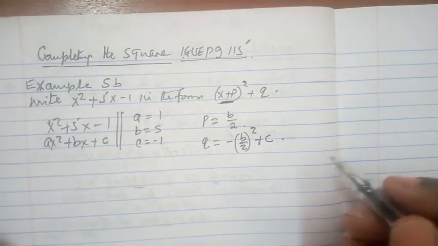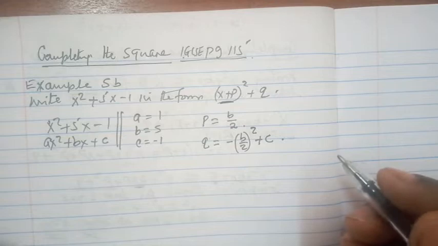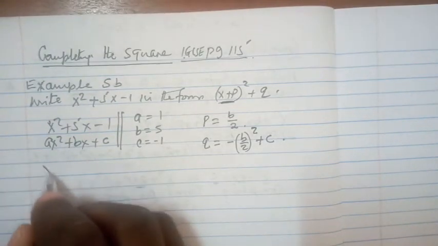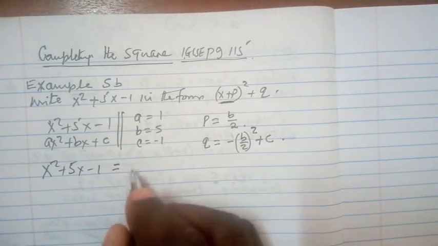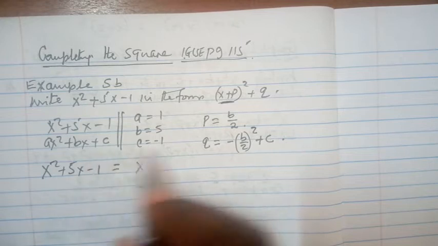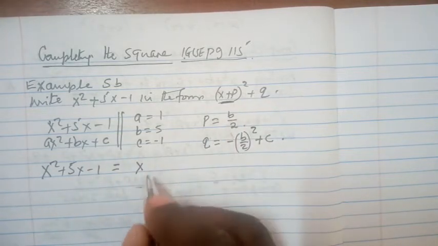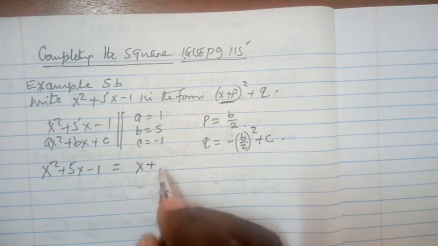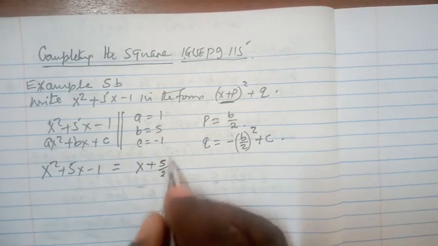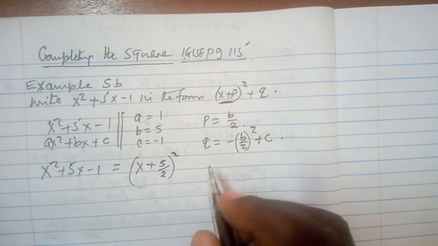So at that point, we expand this and have x squared plus 5x minus 1 is equal to x plus p. And what is our p? It is b over 2. And what is our b? 5, so 5 over 2 squared.